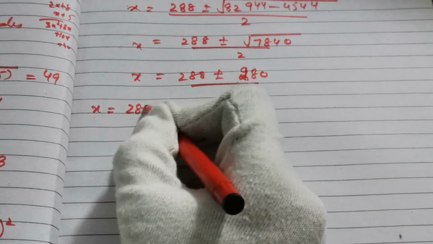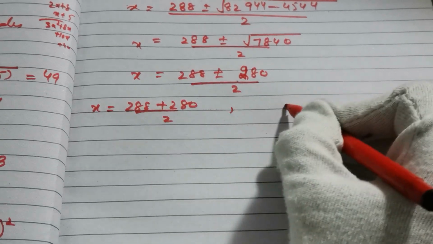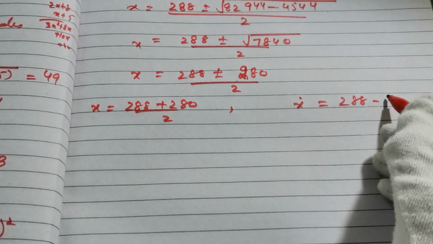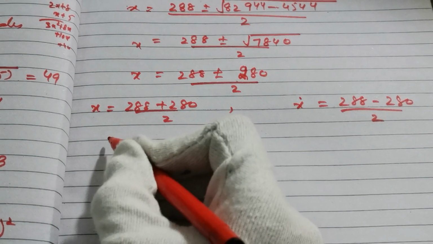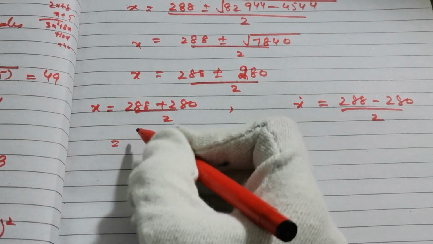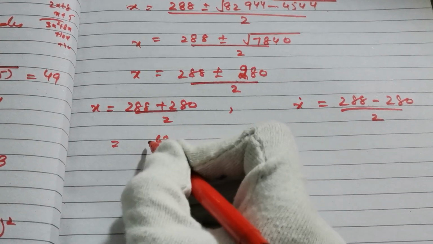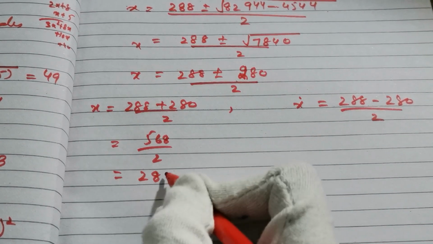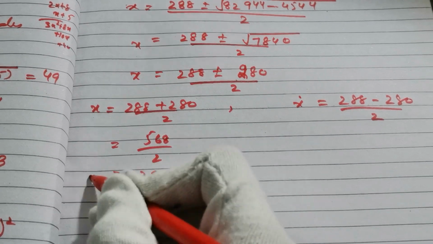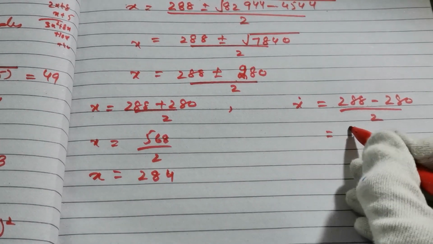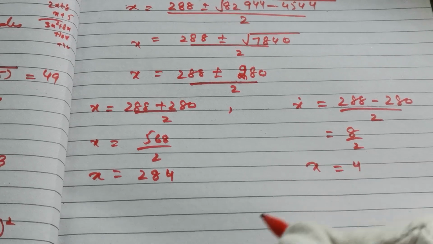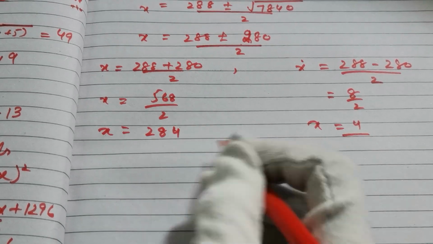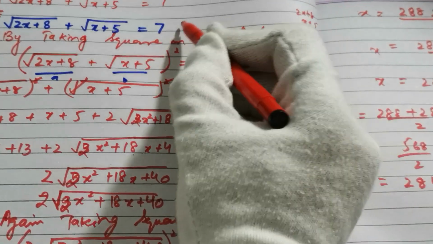So first let us take 288 plus 280 divided by 2. Next time we'll take x is equal to 288 minus 280 divided by 2. So 8 by 2, 4. x is equal to 4. Now x is equal to 4, we name it equation 1.